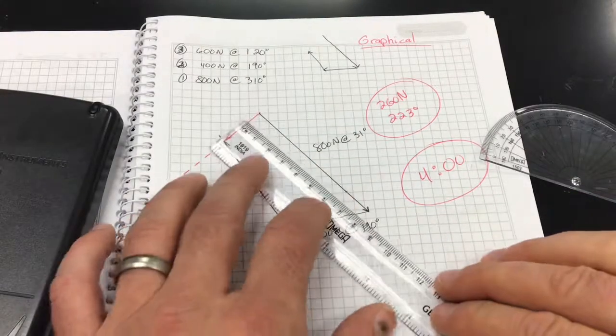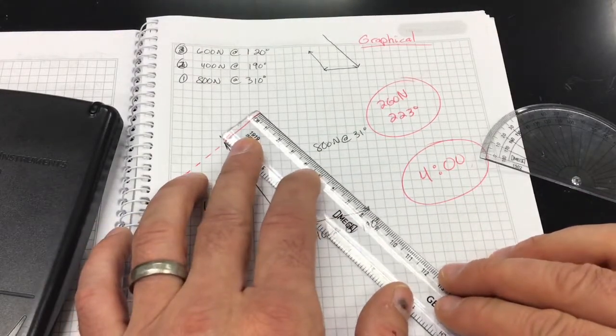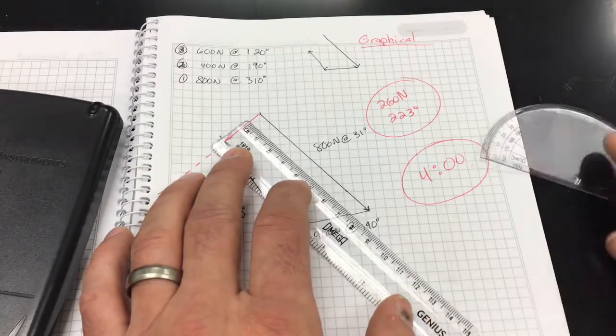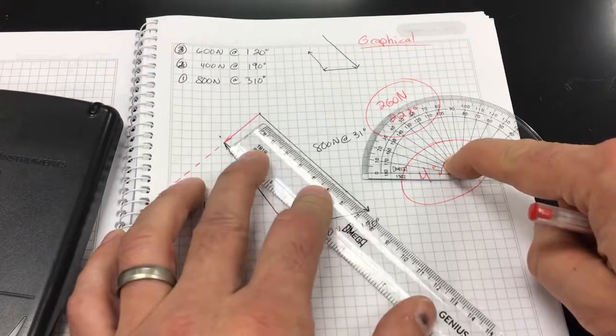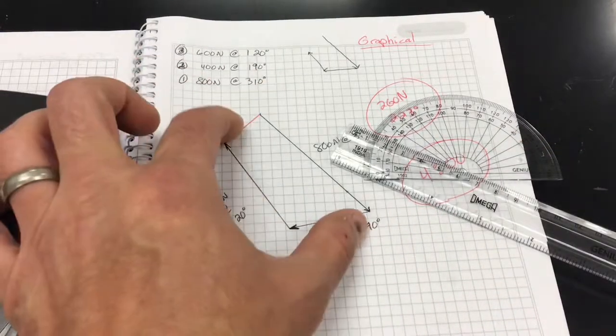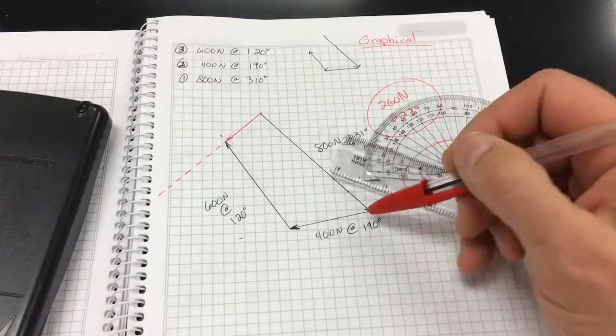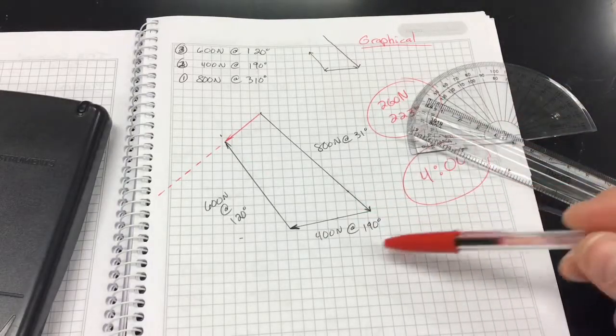used my scale. This is 800, so that should be exactly 8 centimeters. Perfect measurements. Make sure that that is as perfect as you possibly can be, to make sure that that is exactly the proper length. Carefully draw the arrow back. I have other videos on this method.